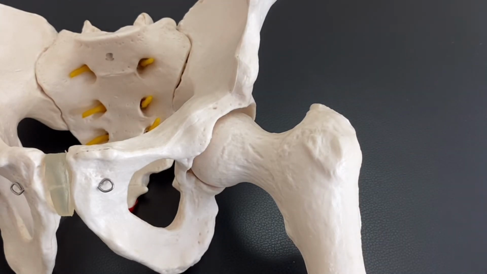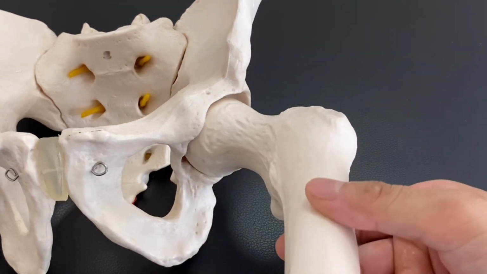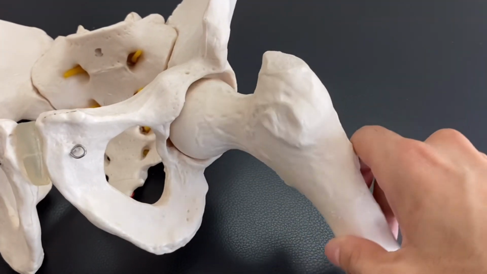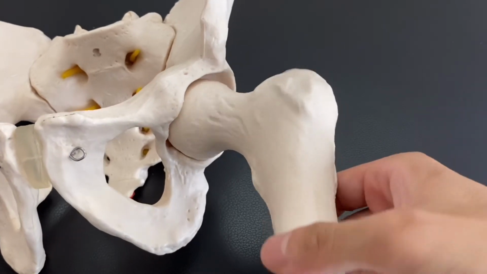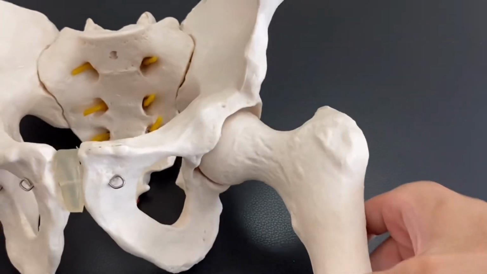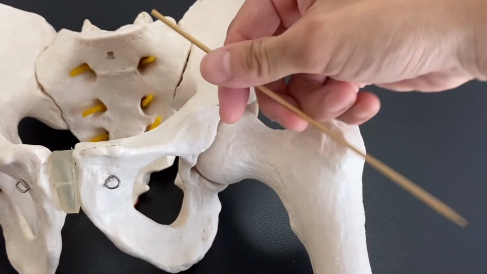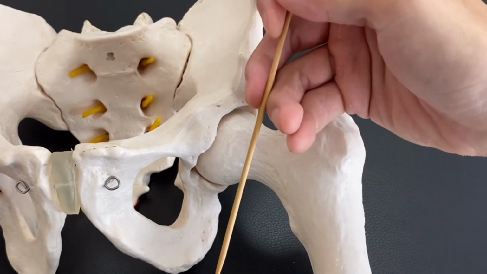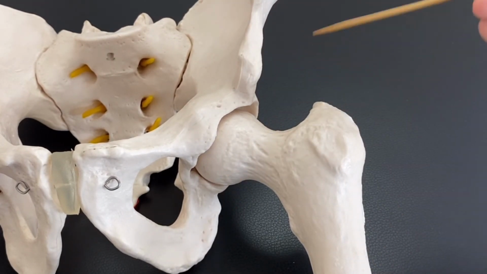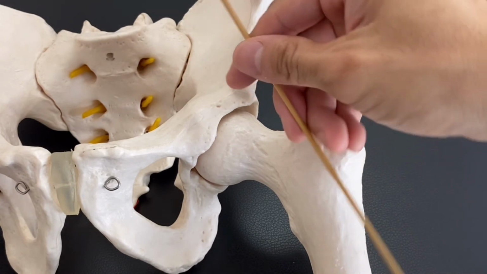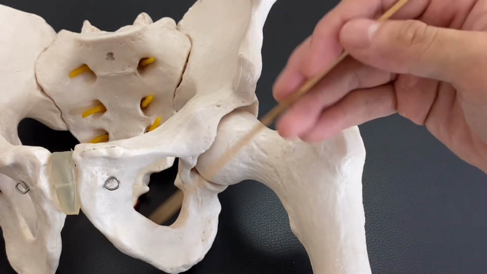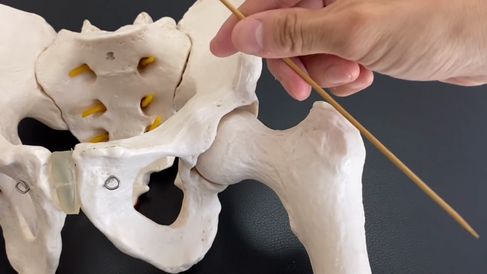So in this video, I explained 6 basic movements of the hip joint. Flexion, extension. Anterior muscles do flexion. Posterior muscles do extension. Abduction, adduction. The lateral part of the hip muscles do abduction. Adductor muscles do adduction.